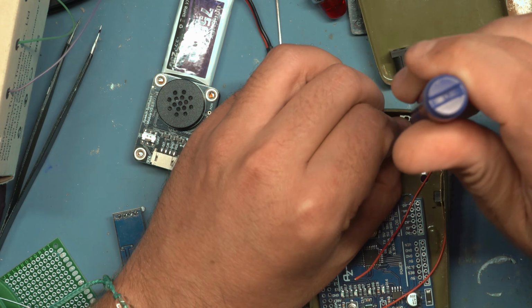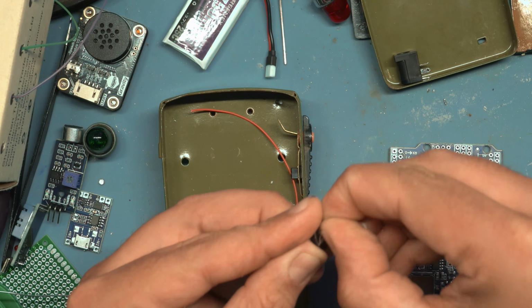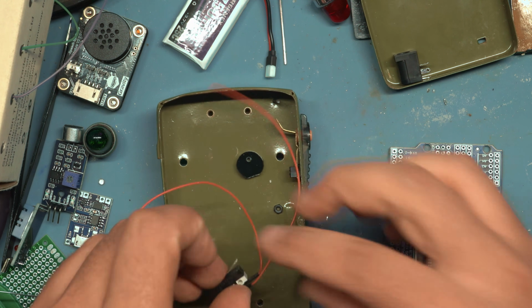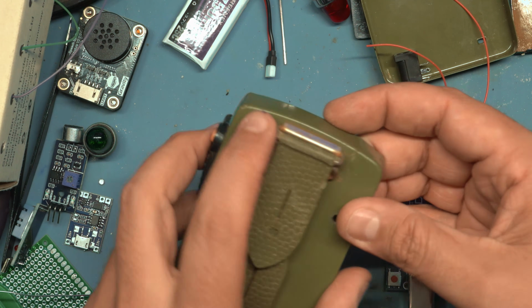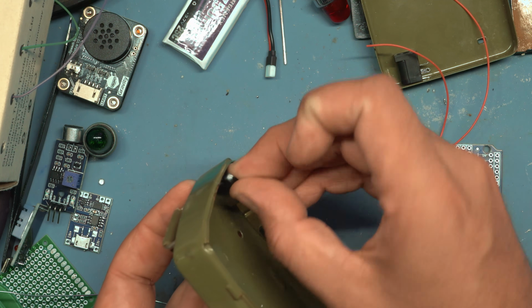So I cut me a little piece of acrylic because I have to raise this switch up a little bit, and I poke a hole in there. I use an M3 screw. So let's put this on here first.